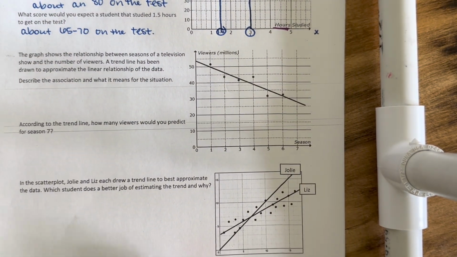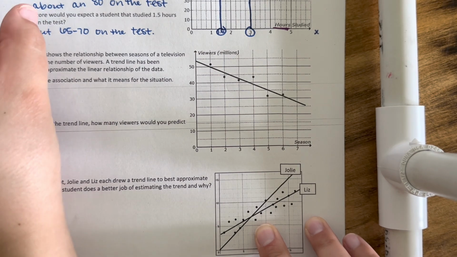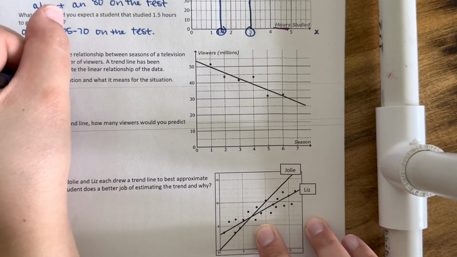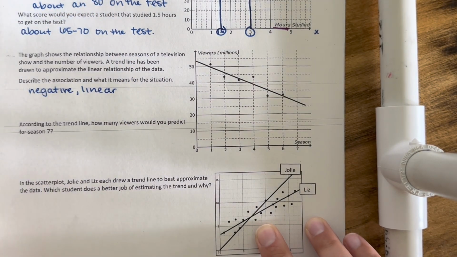Our next example. This graph shows the relationship between seasons of a television show and the number of viewers. A trend line has been drawn to approximate the linear relationship of the data. Describe the association, what it means for the situation. So, looking at my scatter plot, looking at my trend line, I notice that it's going down and it's following a general linear pattern. So this is a negative linear association. What does that mean for this situation?